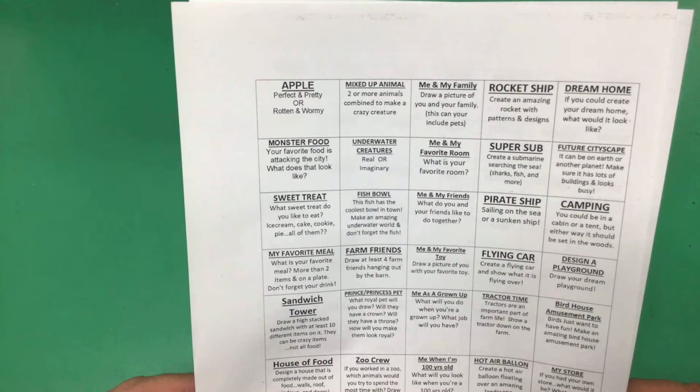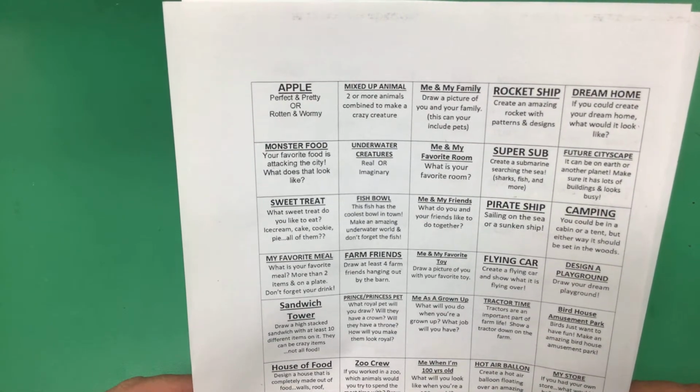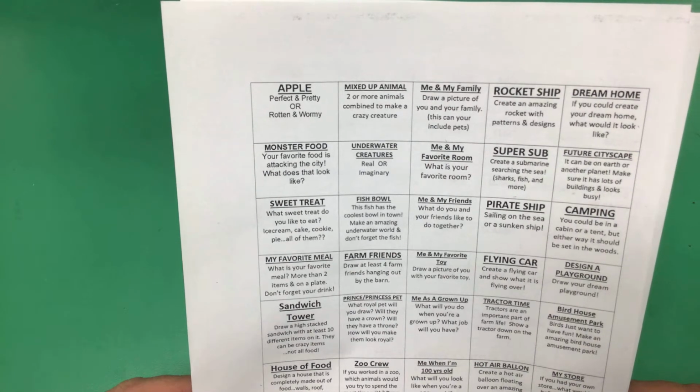Now, these ideas leave lots of room for you to add your own spin to it. So you could create the environment that these creatures live in, or the place where the apple is. Maybe it's in the hand of a witch, or in the pretty princess's hand ready to take a bite. That is all up to you.